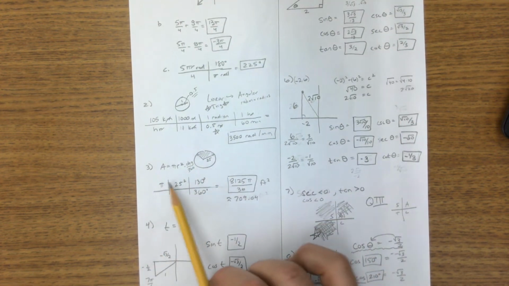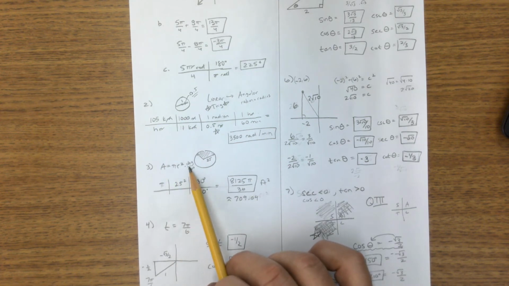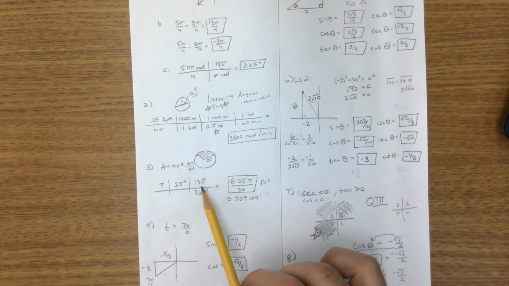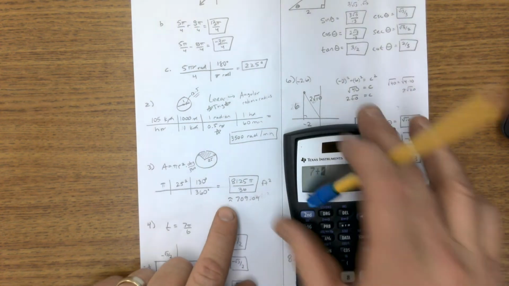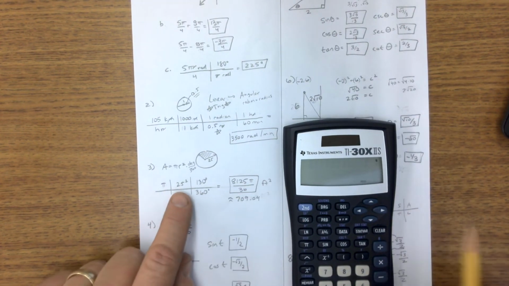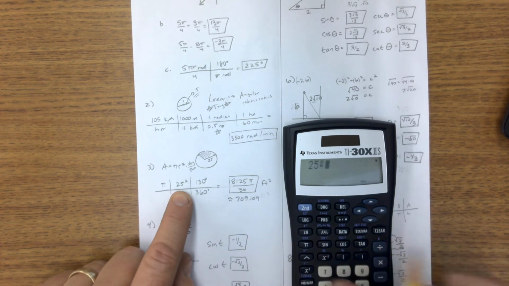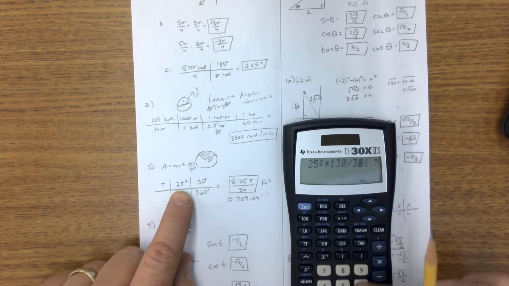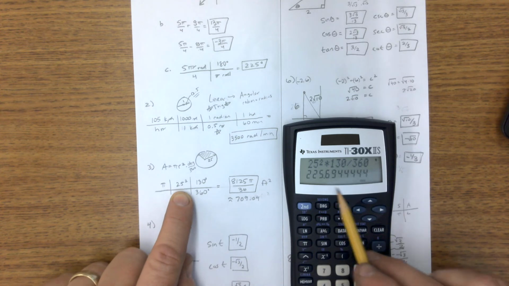On number 3, we have pi r squared times the degrees. It's 130 degrees. So we're going to have this fraction right here. And remember, always go for exact answers. I have a pi there, so let's just go 25 squared times 130 divided by 360. Say crazy decimal.